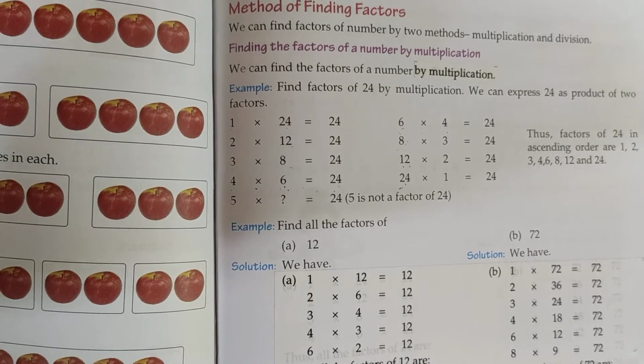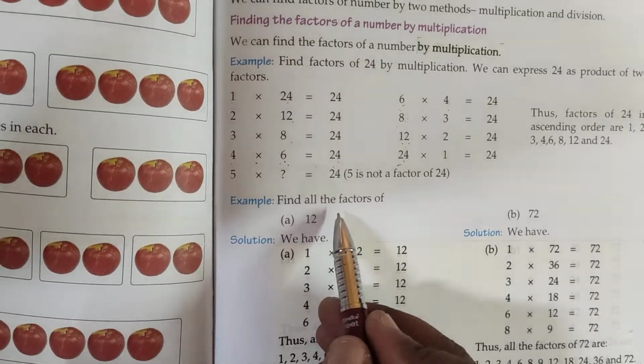Clear? So here is an example: find all the factors of 12.